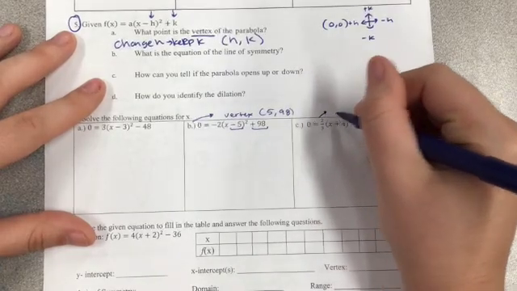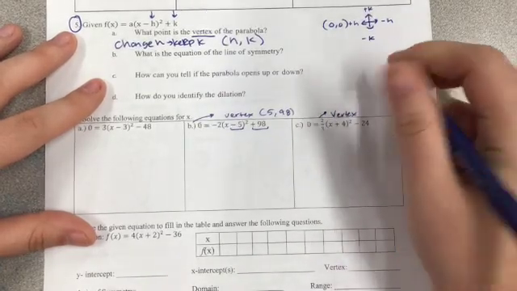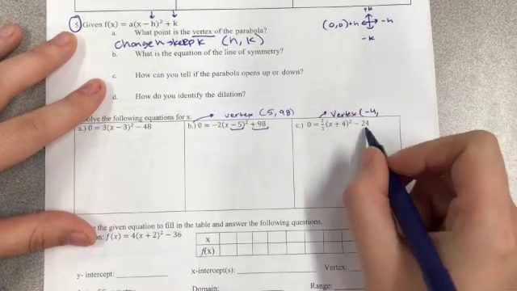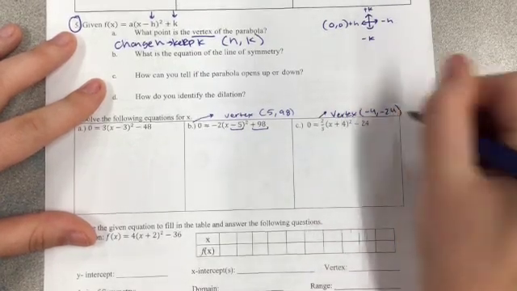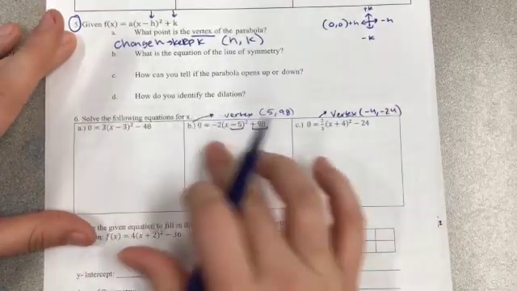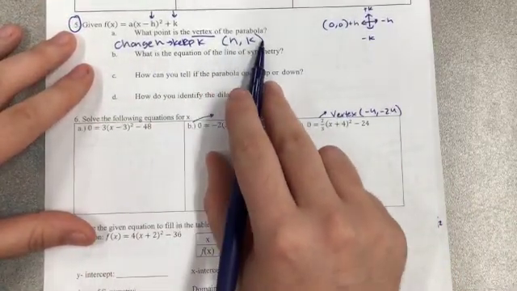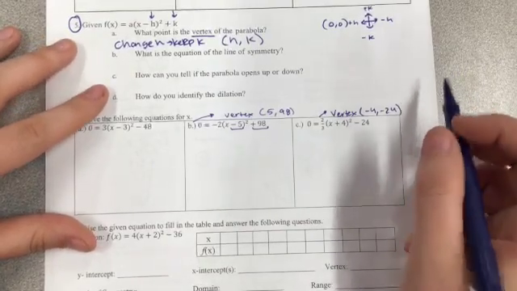I could do this one too. Vertex is, if it was a positive 4, it becomes a negative 4. I'm going to keep k, negative 24. Now, this question is not asking you to find the vertices, but I just wanted to show you that you change the value of h, keep the value of k.